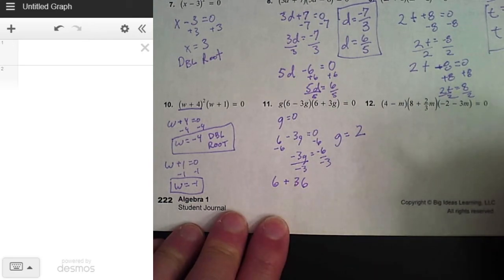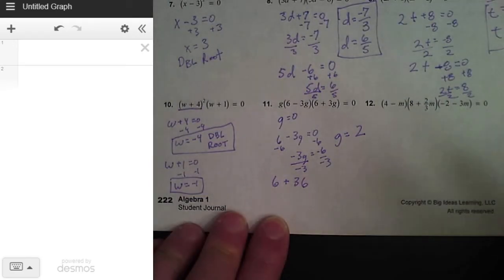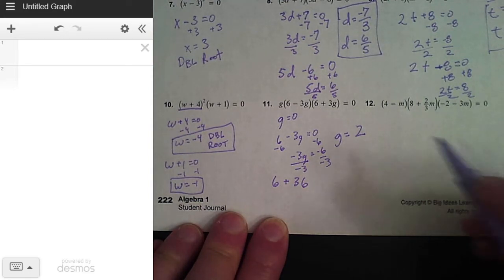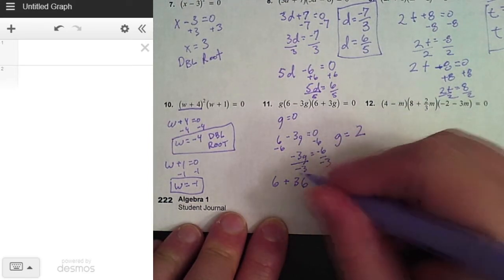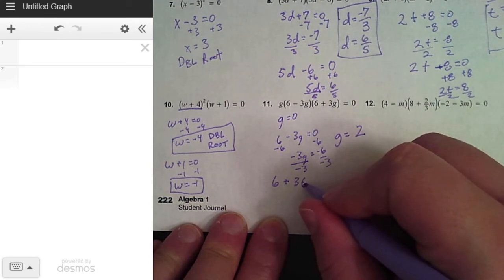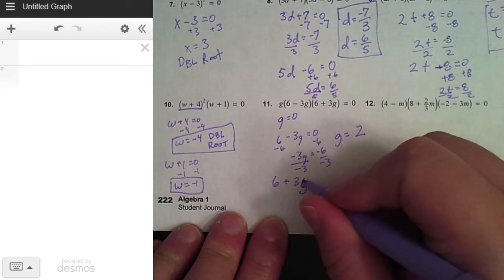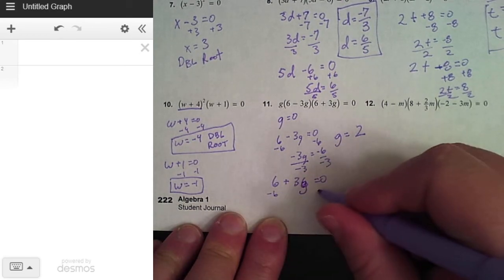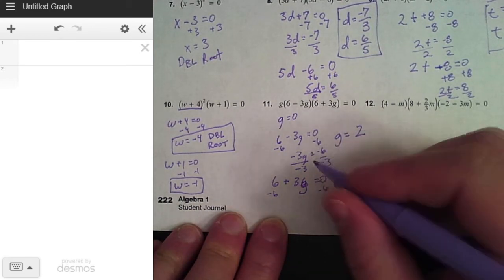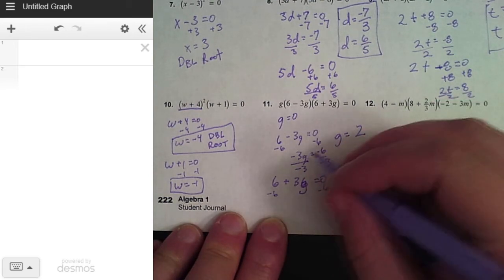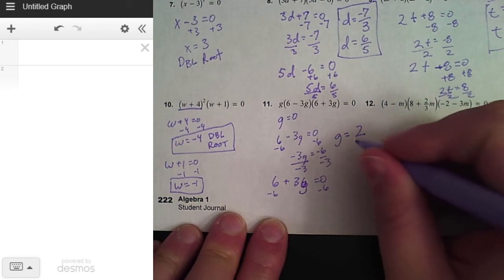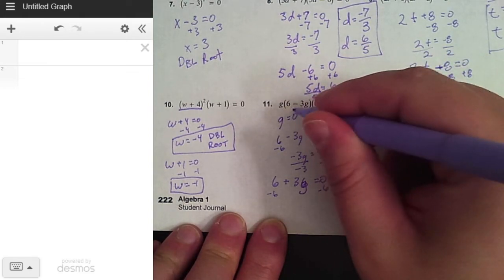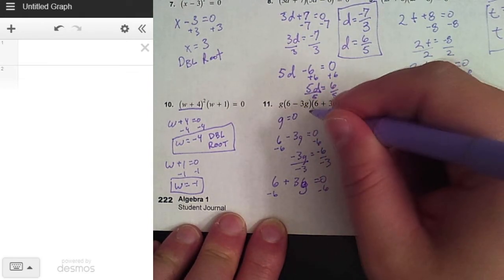And similar to what I was saying with number 9, when we start seeing and recognizing patterns, this is 6 plus 3g is equal to 0. We subtract 6 from both sides. We're going to be able to think ahead and know this should be g equals negative 2 because we have the 6 minus 3g and 6 plus 3g.